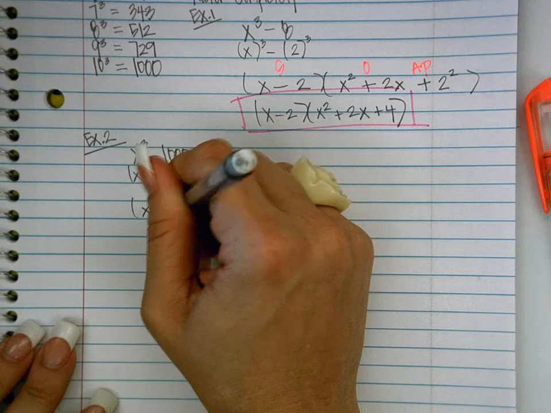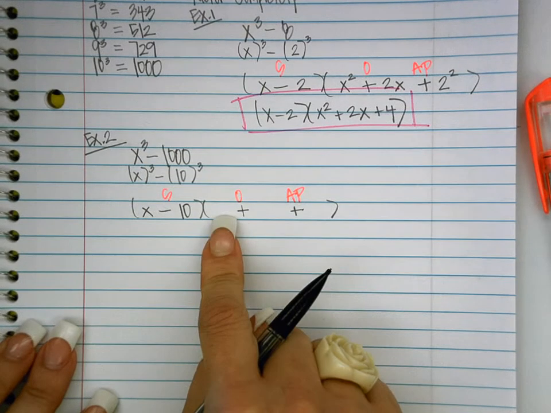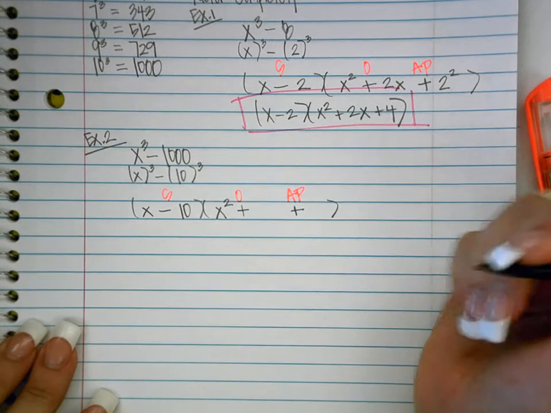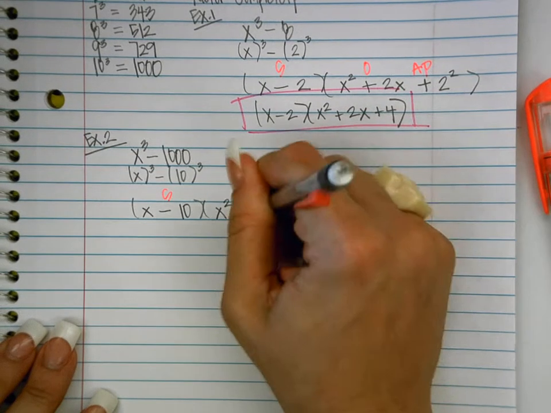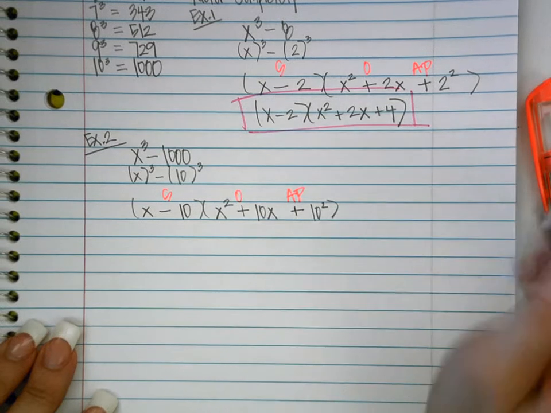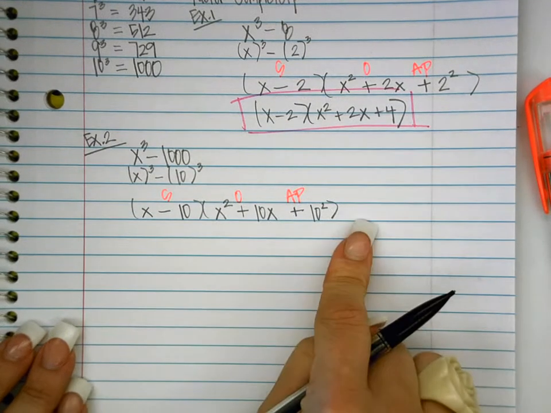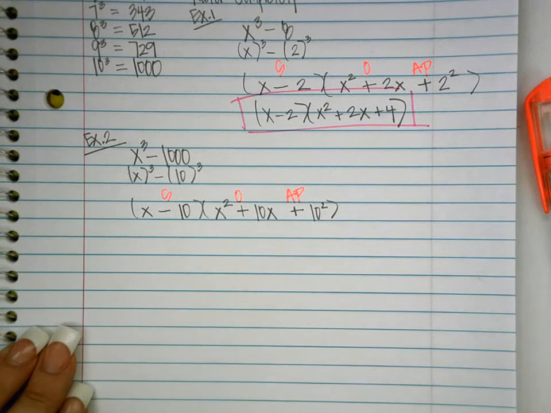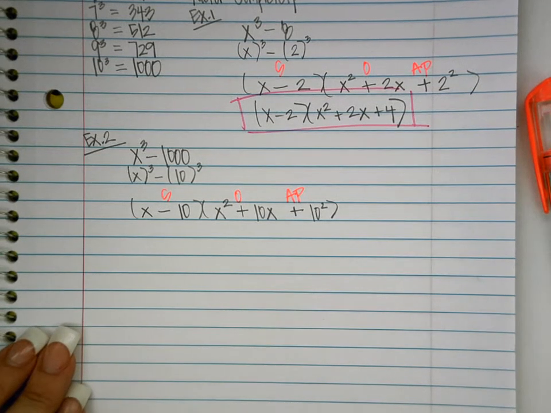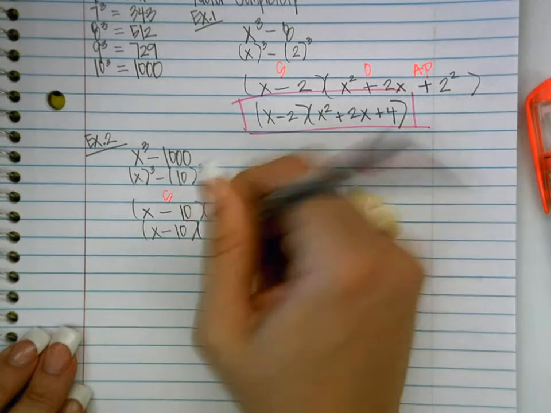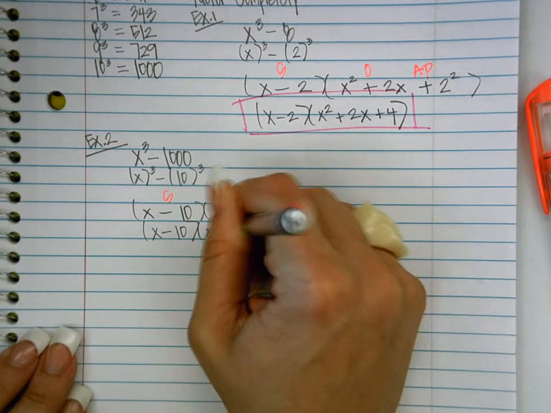First thing squared. So what's the first thing squared? X squared. Combination of both: 10x. And the second thing squared: 10 squared. Eventually, you probably won't have to write this step, and you'll just go straight to 100. But when you're first learning it, it's a good idea to take 2 separate steps until you've really got it cemented in your brain. So x minus 10 and x squared plus 10x plus 100.